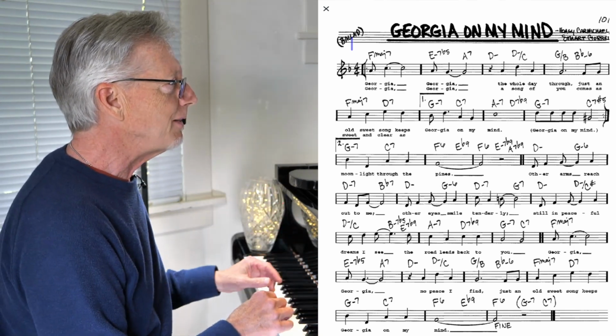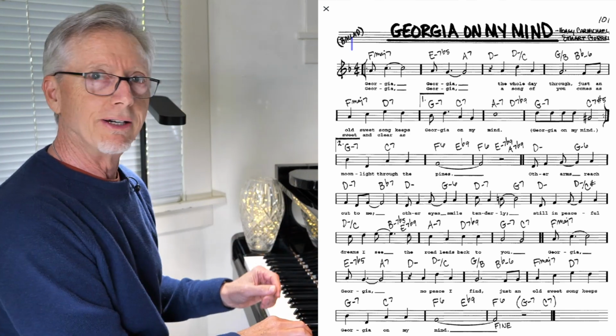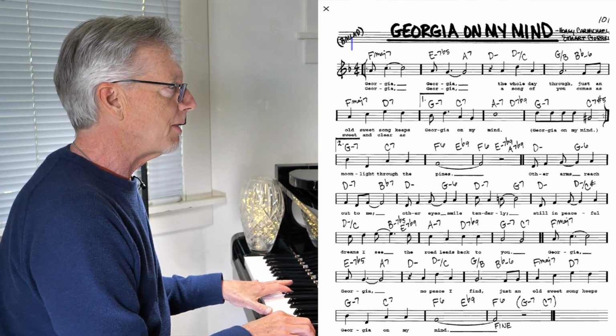So as we get into the bridge, we go to the relative minor again, and it really is very much in D minor because we've got other arms reach out to me. So D minor.